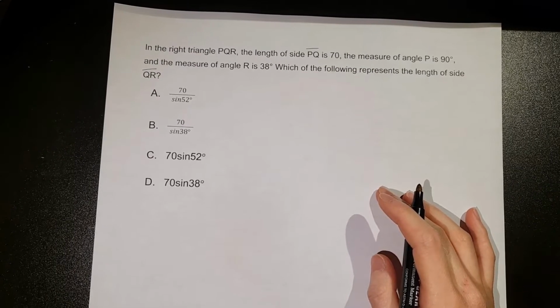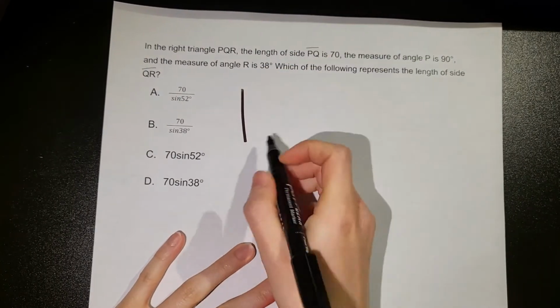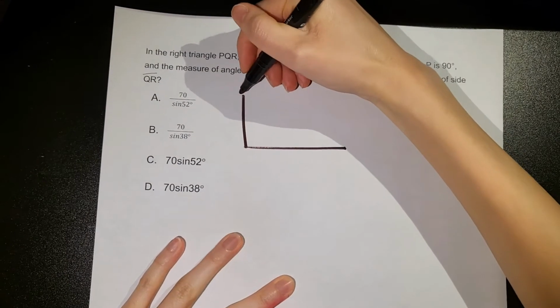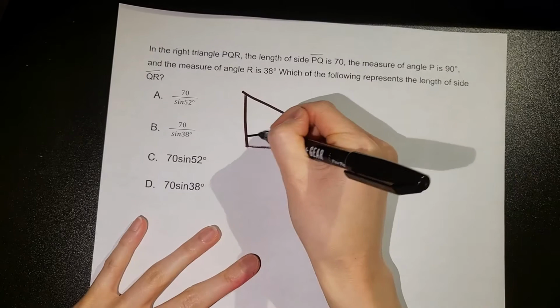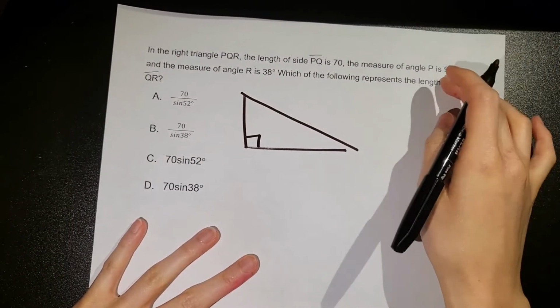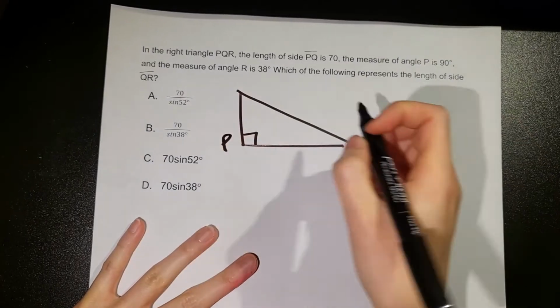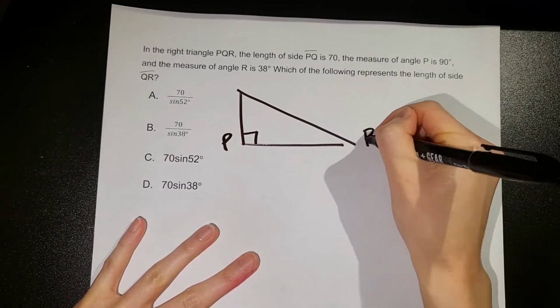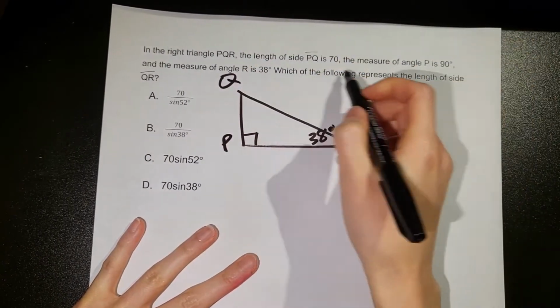So the first step you want to do is draw your triangle, because it's pretty easy to mislabel these parts without having some sort of visual guide. So right triangle, P is given as 90 degrees. Here's P. Angle R is given as 38 degrees. And PQ is 70.